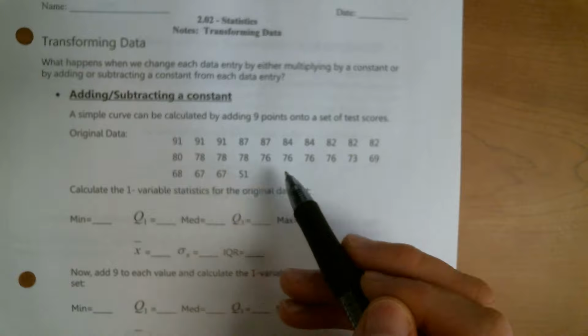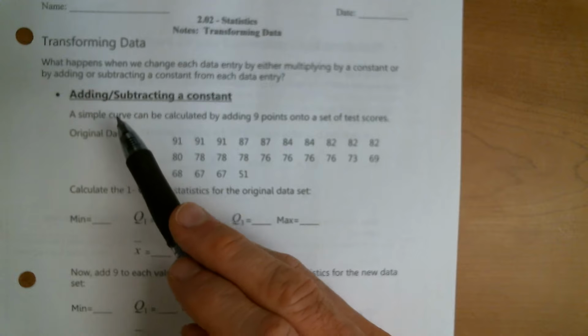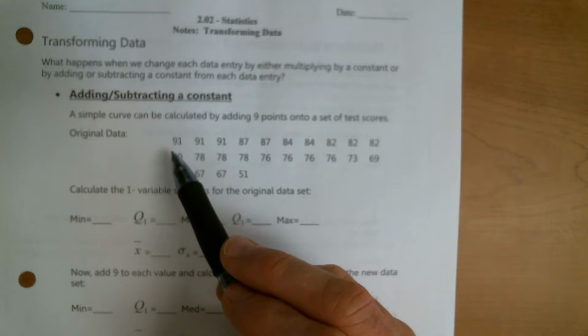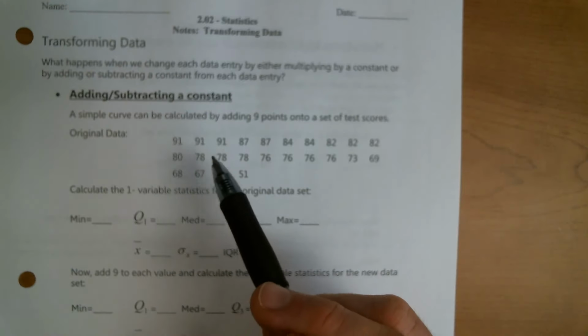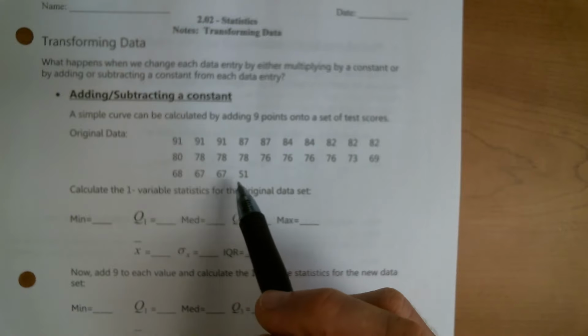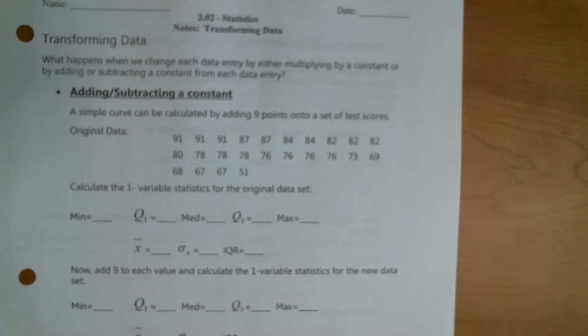So the question at the top there is, what happens when we change each data entry by either multiplying by a constant or adding or subtracting a constant from each entry? So here we have a distribution. These are just made up test scores. Sometimes teachers curve tests, and one way that happens is taking the highest score, setting it to 100, and then whatever you added to that score, you add to every other single score. So let's pretend that we were going to add 9 to every single one of these test scores. So a 91 would become 100, an 87 would become a 96, and so on and so forth.